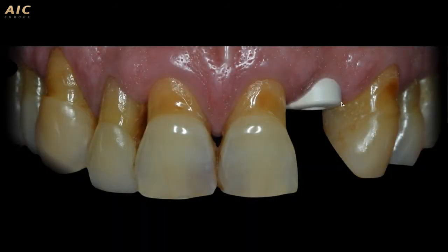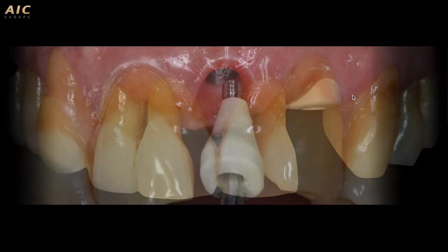This is the healing after 2 months. We can observe in this picture that the PIC healing abutment is a fantastic way to customize the emergence profile.